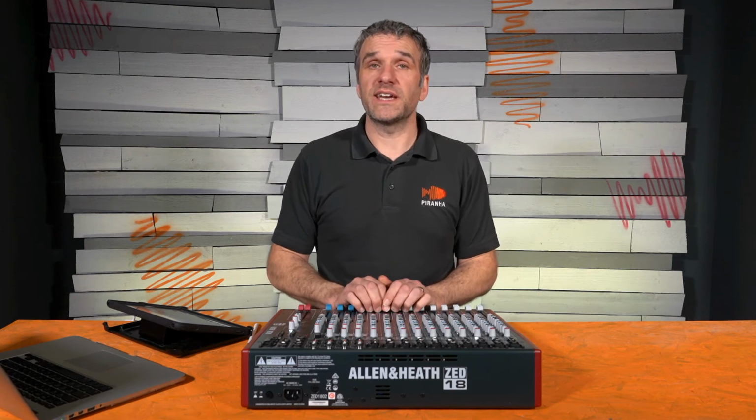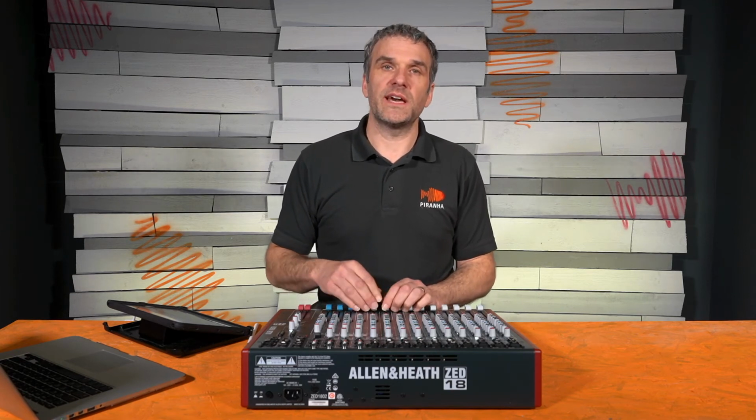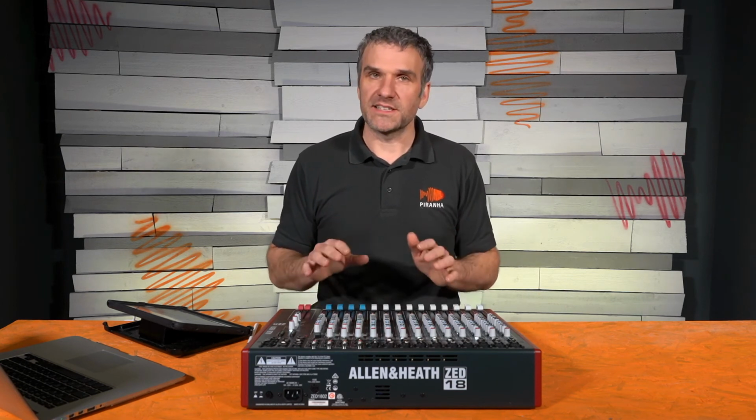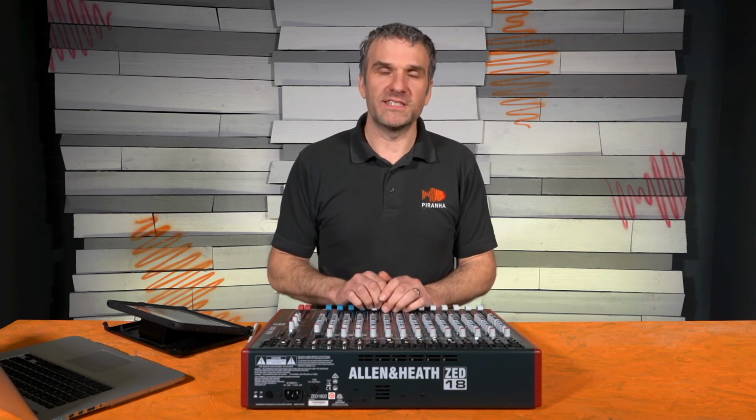You would also use a post-fade if you're using an effects unit, so if you're using a reverb or a bit of echo or delay. Now I'm not going to get into that in this video, that's a little bit more engineer territory rather than volunteer territory, but you would use a post-fader aux for that.